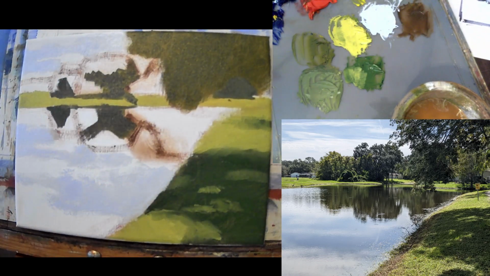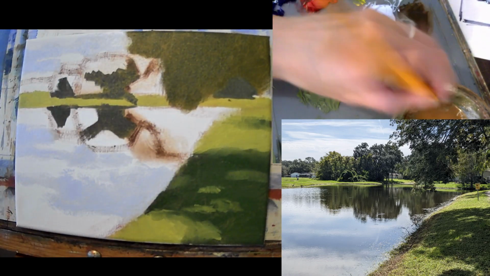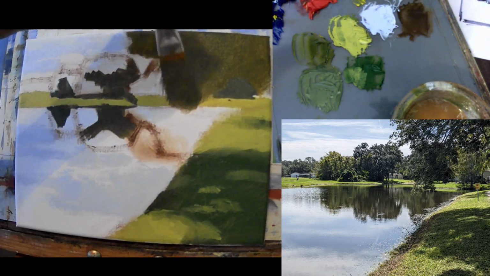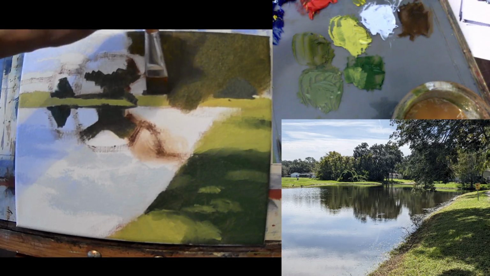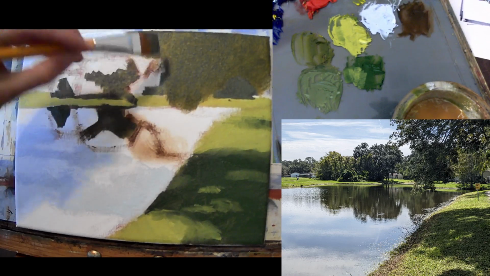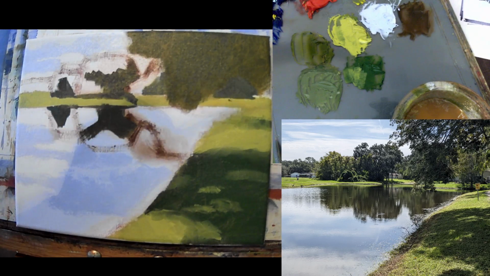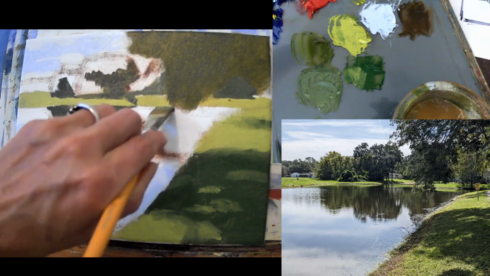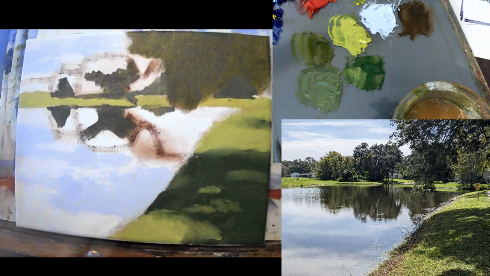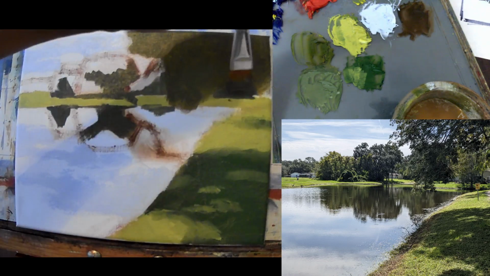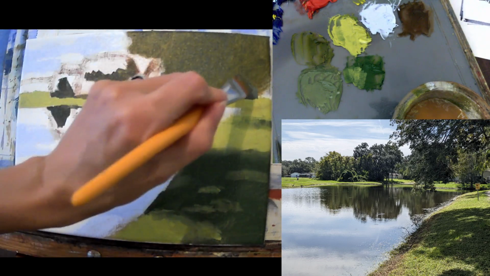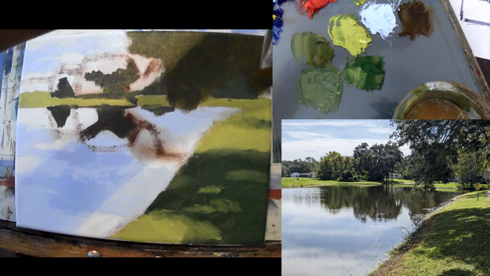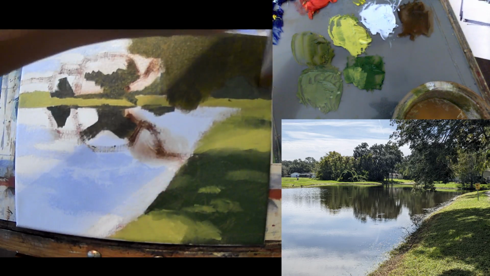So that way, I know you can't really see it too well yet. But that way, for this tree here, it will separate it from this one. So I don't want it to be too much the same. And then I think I may mix this color to be a little bit darker as well.